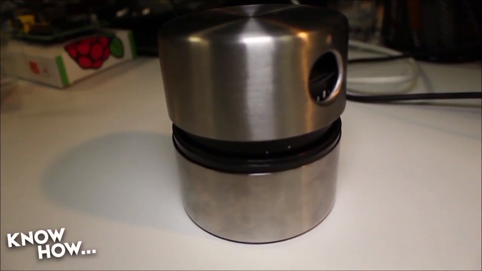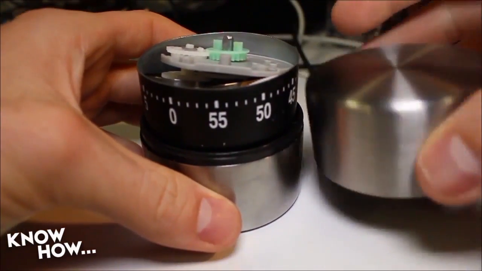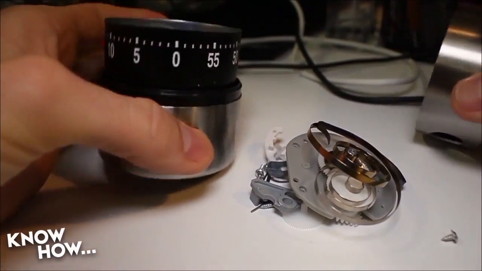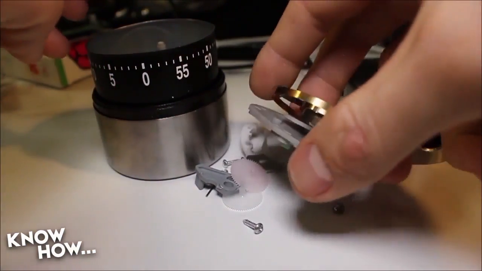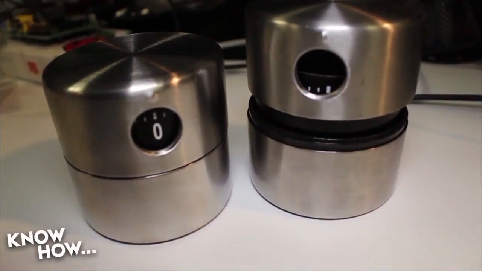Now here at Know How, we dedicate ourselves to breaking things so you don't have to. I took apart this first timer and, well, it didn't turn out so good. I'm not going to be able to put that back together for sure. But anyway, we'll use it as a test bench for our unruined timer.